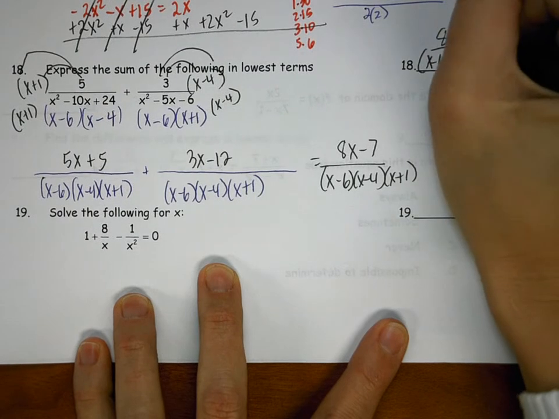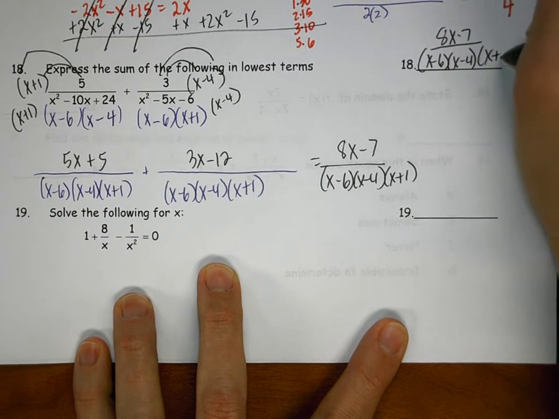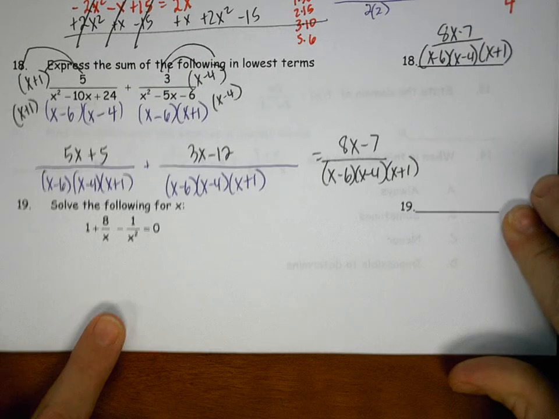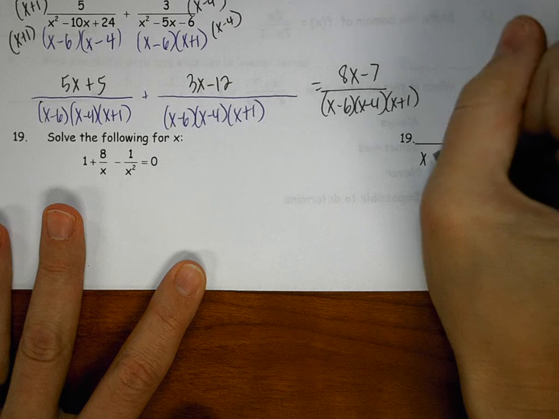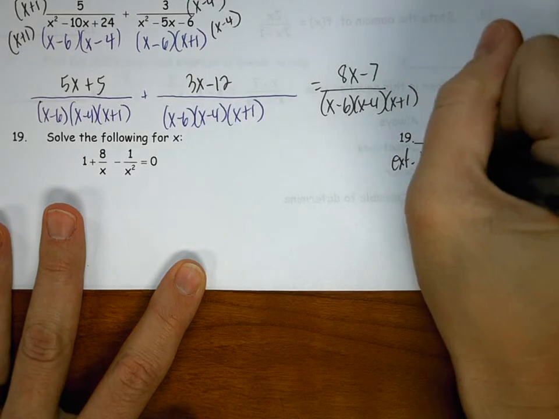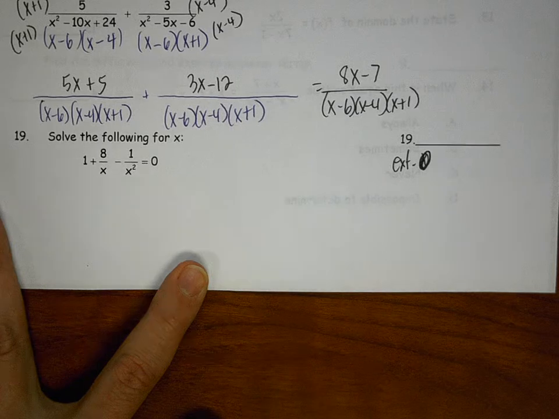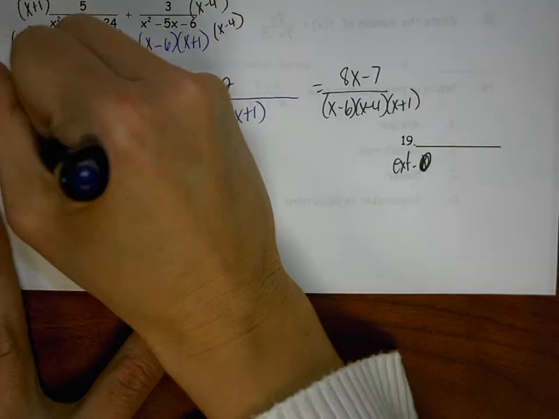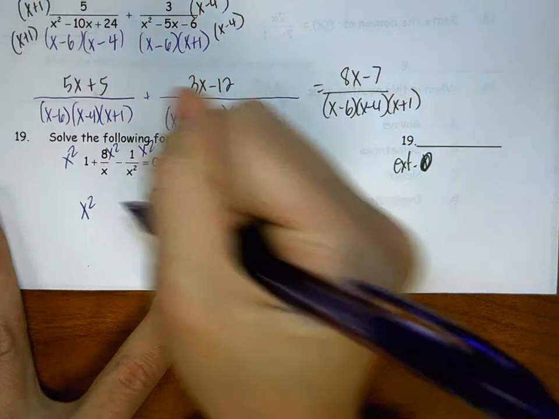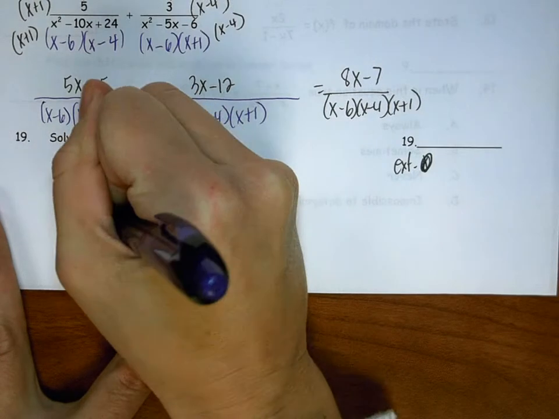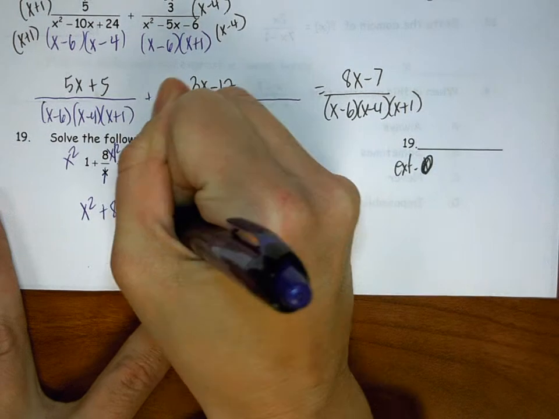Okay, last one on this page. Is there an equal sign? Since there's an equal sign, what are my extraneous solutions? Only 0. Okay, what am I going to multiply every term by? x squared is correct. So I do x squared to every term. So I end up getting x squared. Here x cancels out and I get 8x. And here x squareds cancel out and I get minus 1 equals 0.